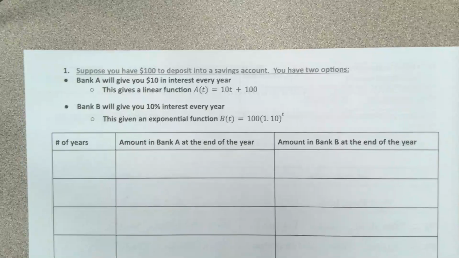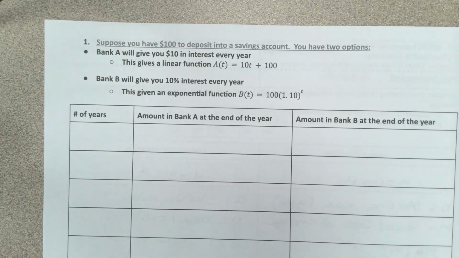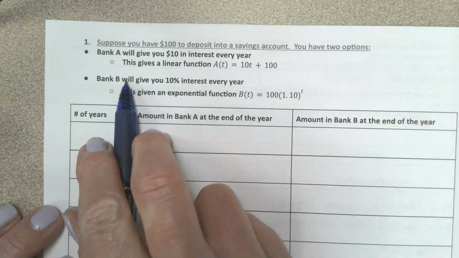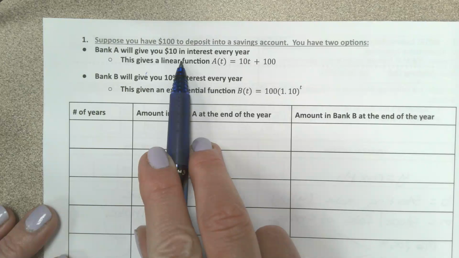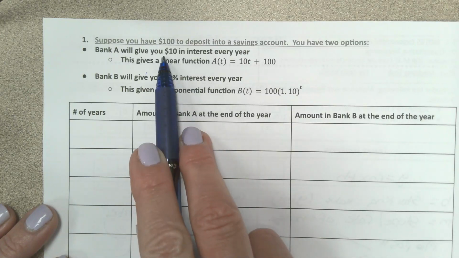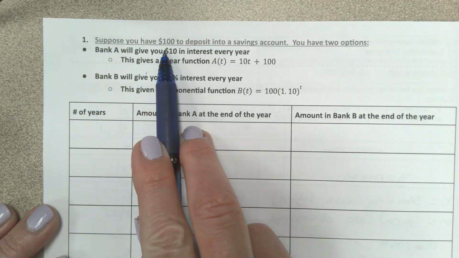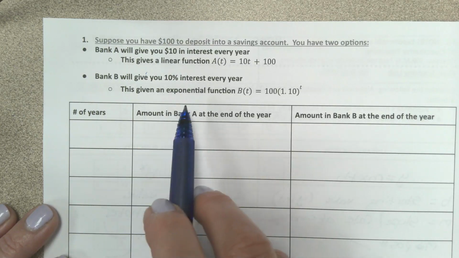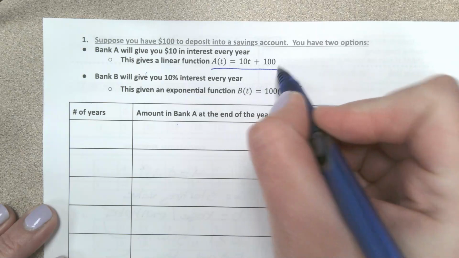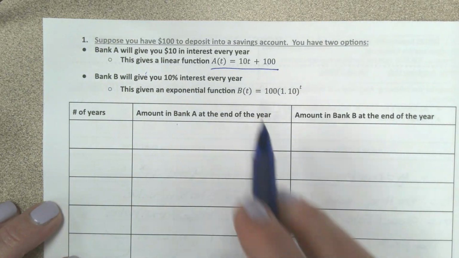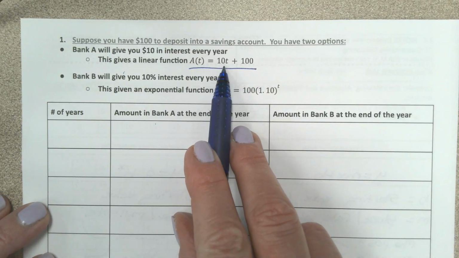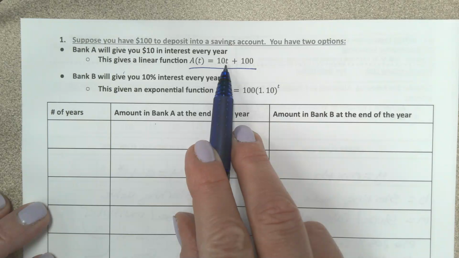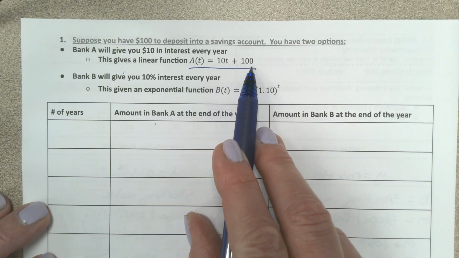So let's compare and contrast what would happen. At Bank A, they'll give you $10 in interest every single year, and I'm starting with $100 in my account. So I will add $10 every year, and the T is how many years I left it in there, and then that 100, that's my starting amount.